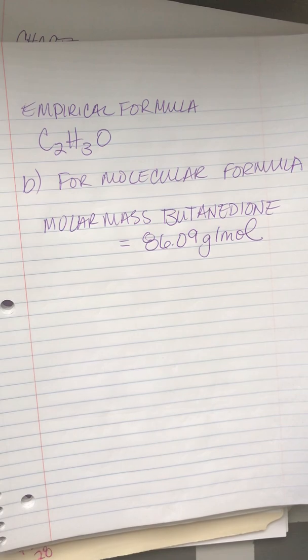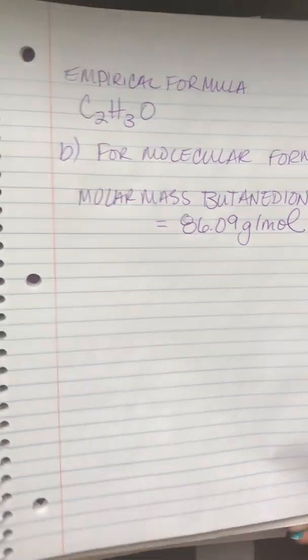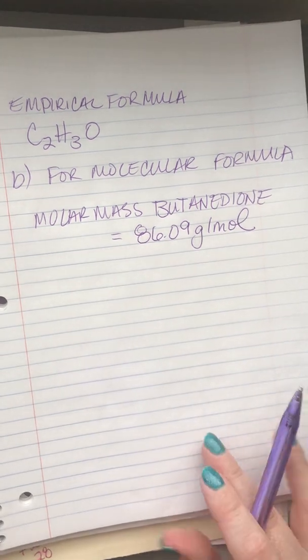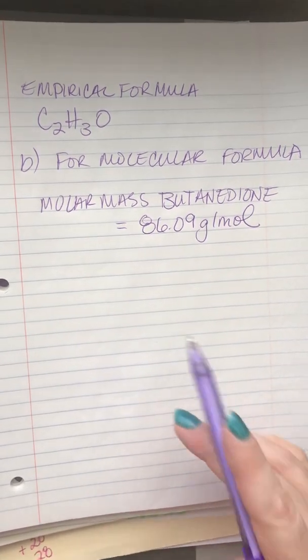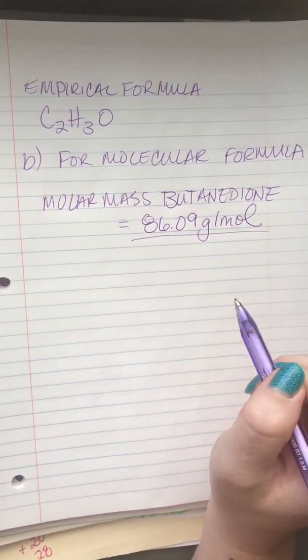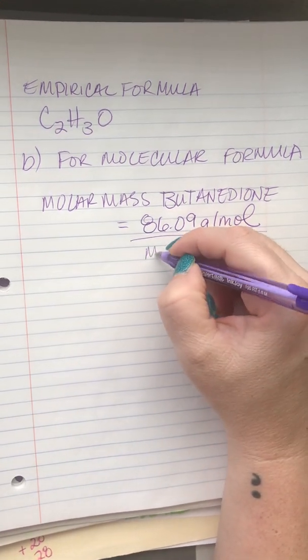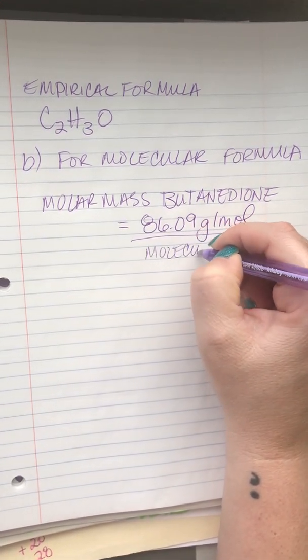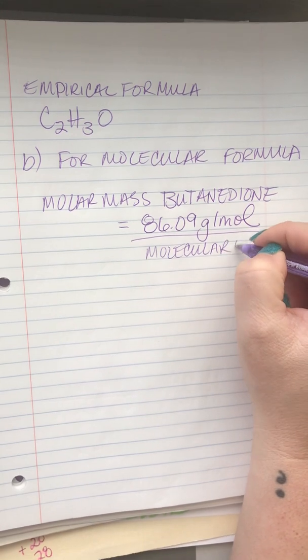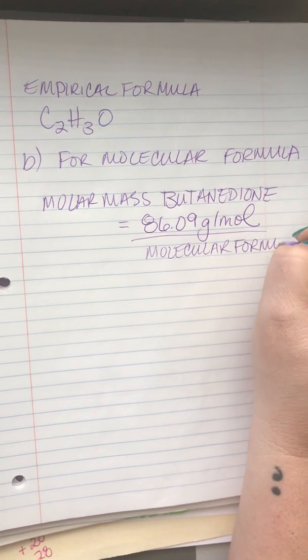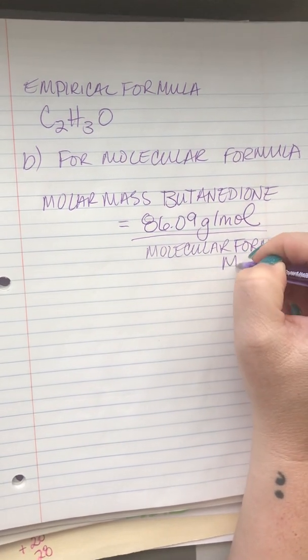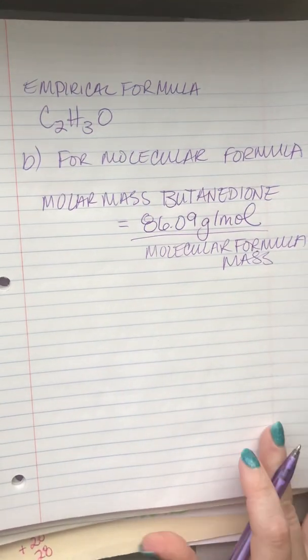Okay? So, we know what the empirical formula is, right? And we know what the molar mass for the molecular formula is. Okay?